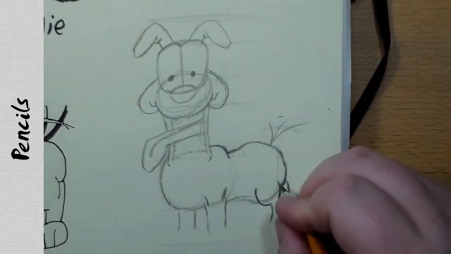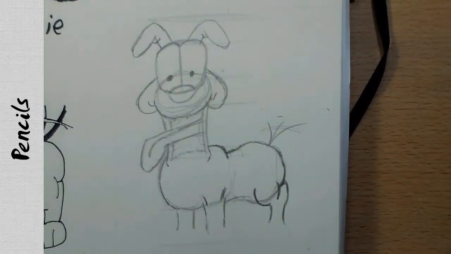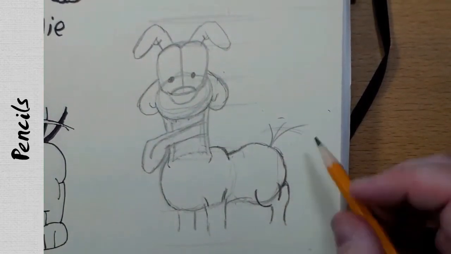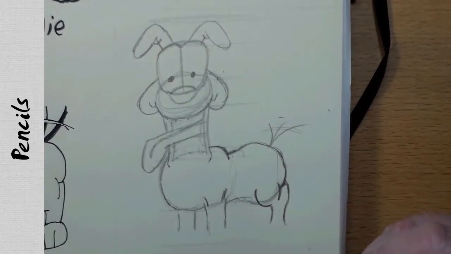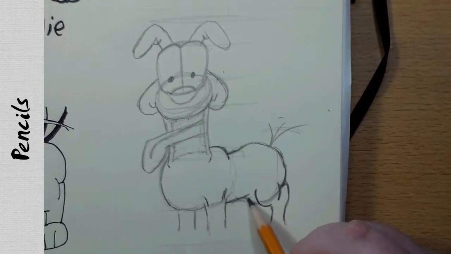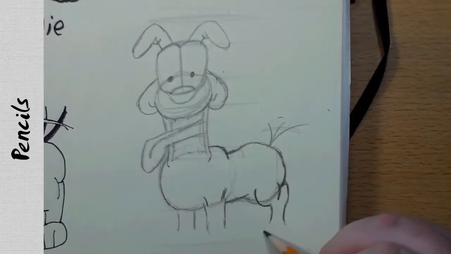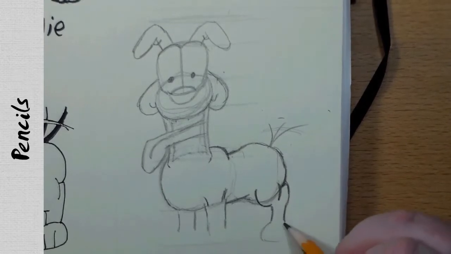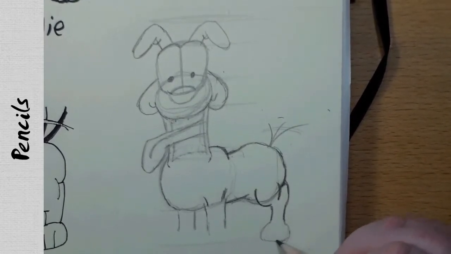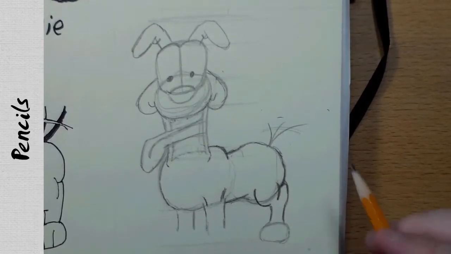And that's how little Odie's leg is drawn, anyway. Now, I'm not going to put this side in over here yet because I want to make sure I have it in the proper place. So what I'm going to do now is go in and put in some circular shapes for his feet.